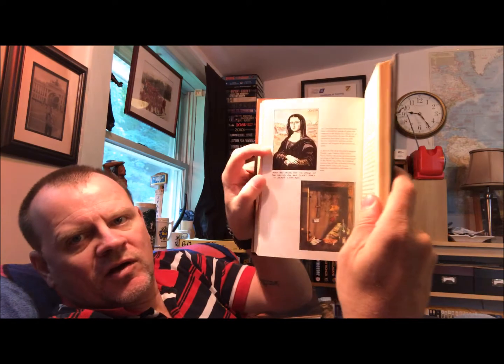This here is Mona Lisa by Donald Sassoon. Mona Lisa, the history of the world's most famous painting. HarperCollins publisher. 2001. So it does have the illustrations of different artworks. Then how Mona Lisa has been used throughout history.